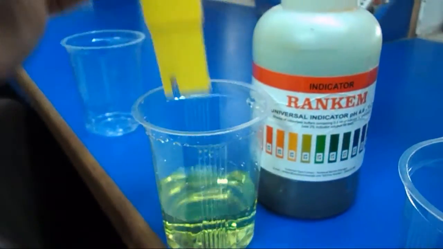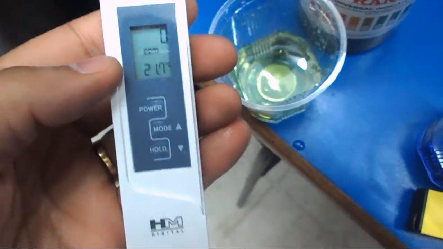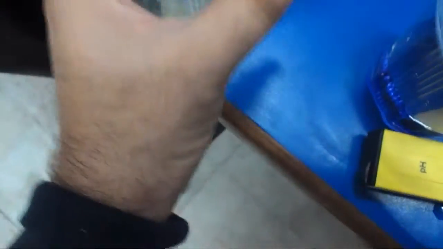And now I'm going to check the total dissolved solids in this water. So it's nearby 21.7 degrees inside. I don't know the water temperature.